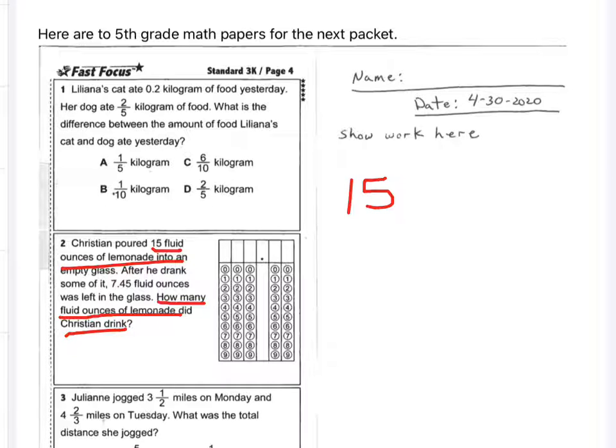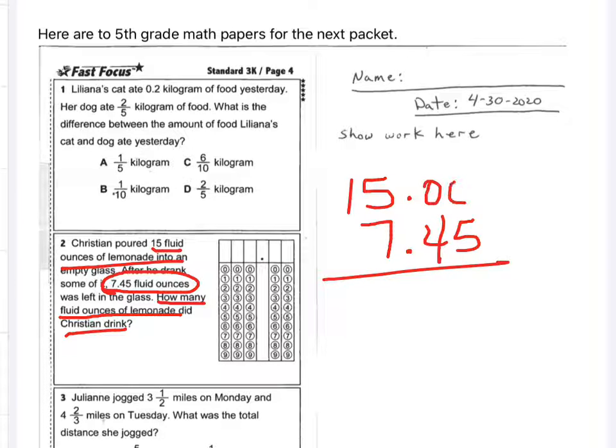Okay, 15 is a whole number. After he drank some of it, 7.45 fluid ounces was left. 7 is a whole number, so it needs to be under the 15, under the 5. That means the decimal is over on the outside by itself. So for the number 15, you have to add a decimal and zeros. Now you can subtract, no problem.